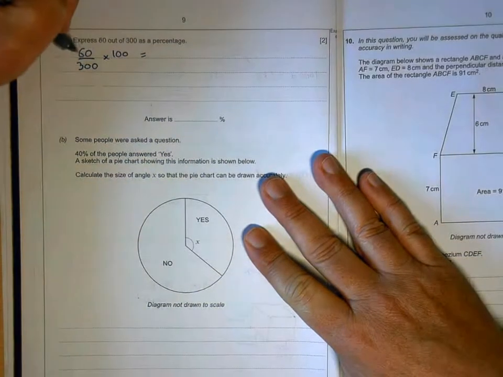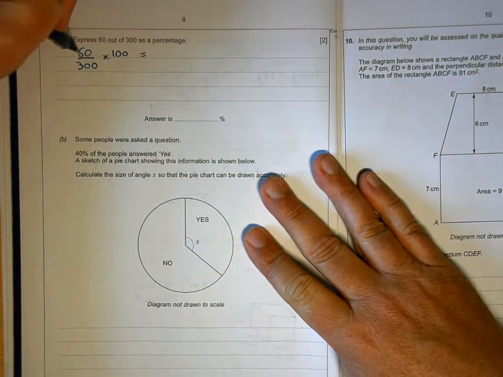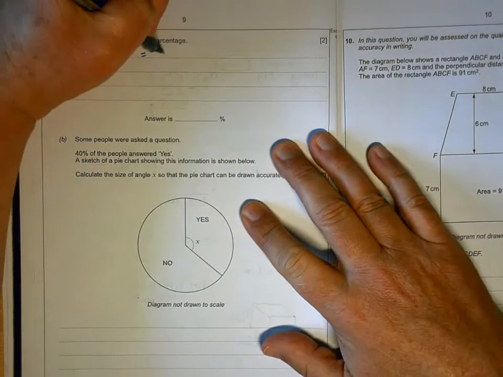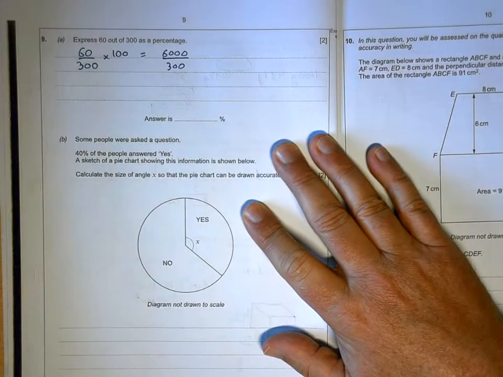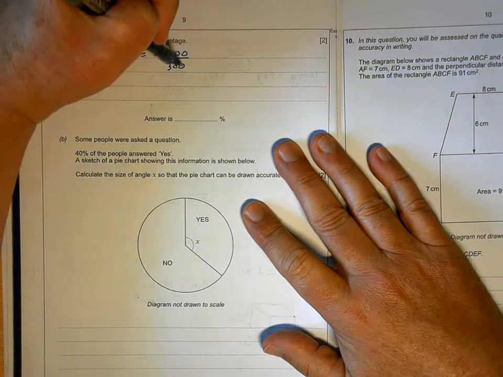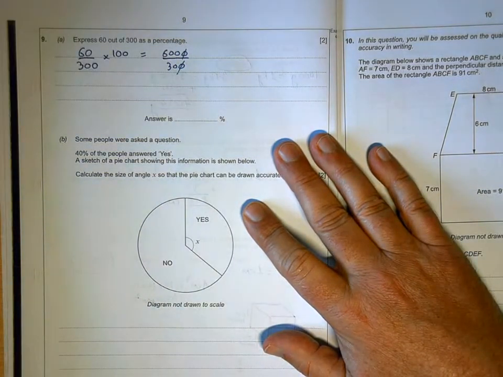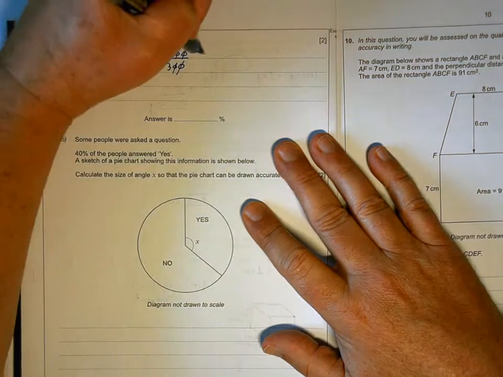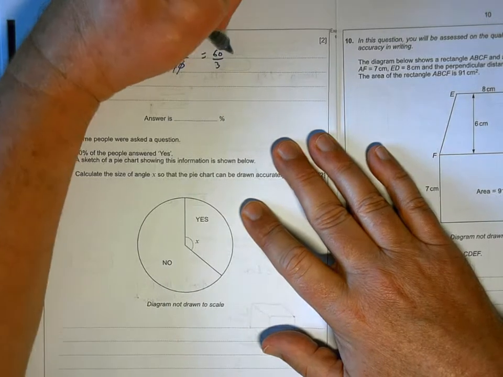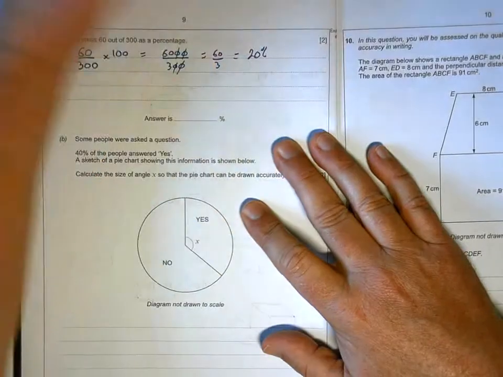You could do the multiplication first of all, so you would do 60 times 100 would be 6,000 divided by 300. You could divide by 10 and get 600 over 30. You can divide by 10 again and get 60 over 3, which is 20%.